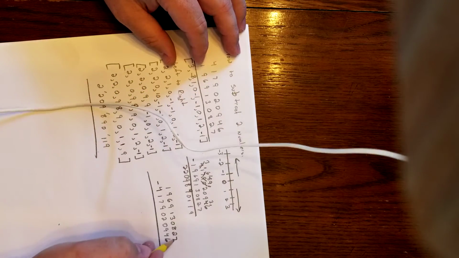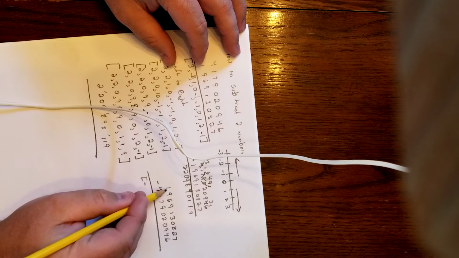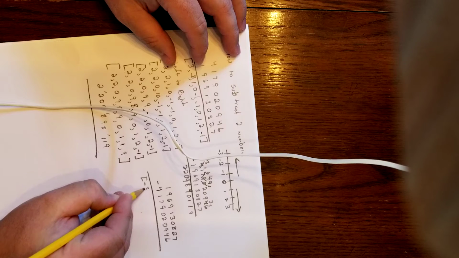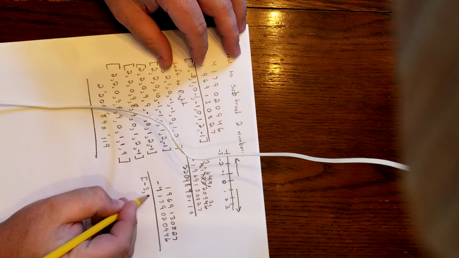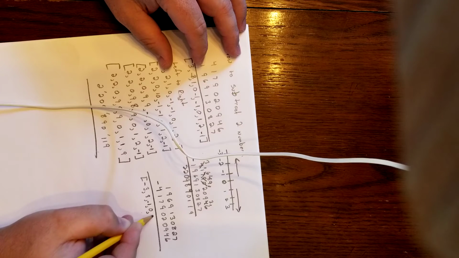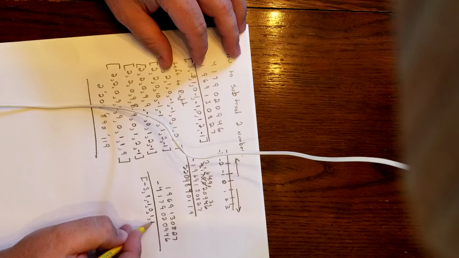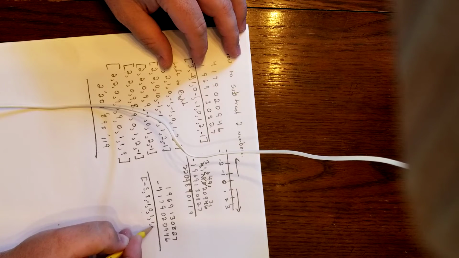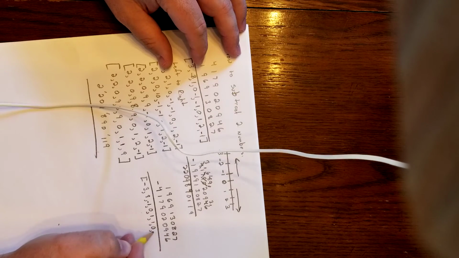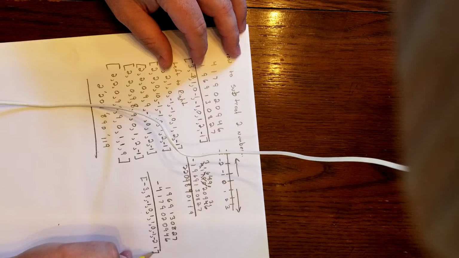So let's see. 1 minus 4 is what? -3. 9 minus 1 is 8. 6 minus 7 is -1. That's a 0. That's a 1. 3 minus 2 is 1. 0 minus 0 is 0. 8 minus 9 is -1. 2 minus 4 is -2. And 7 minus 6 is 1.